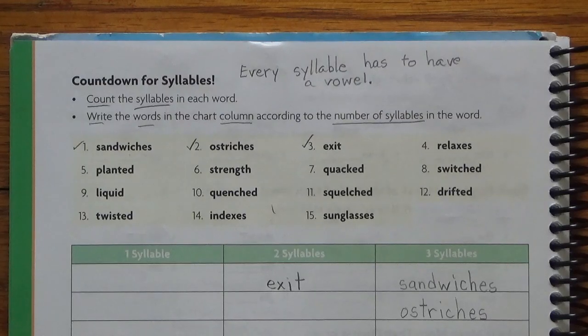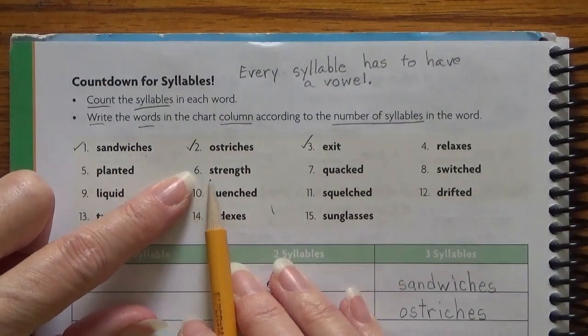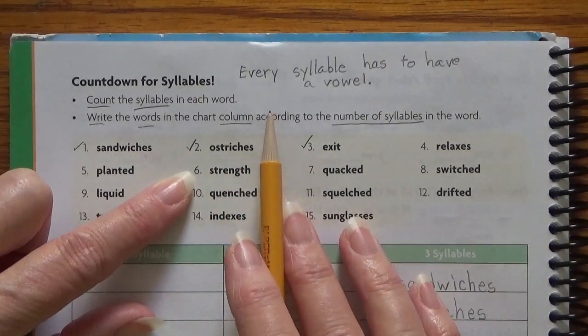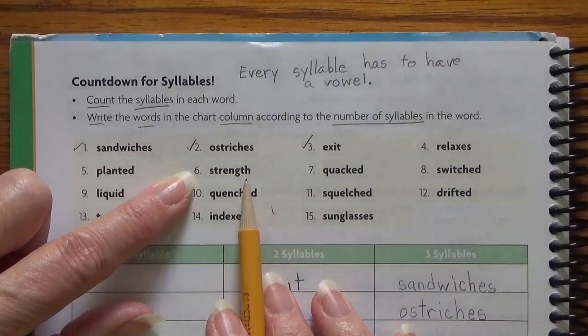I'm going to jump down to 6. Look at that. How many vowels does it have? It has 1. So according to this rule, how many syllables is this very, very long word?